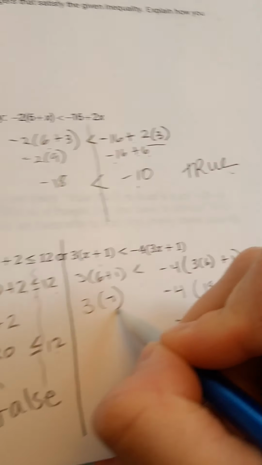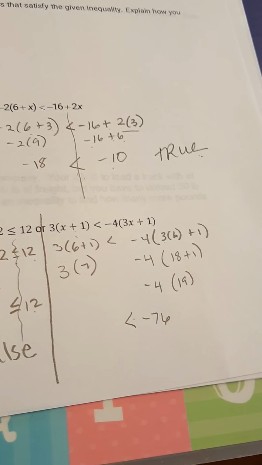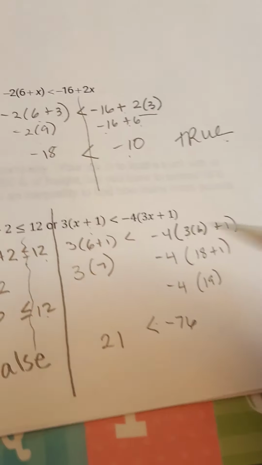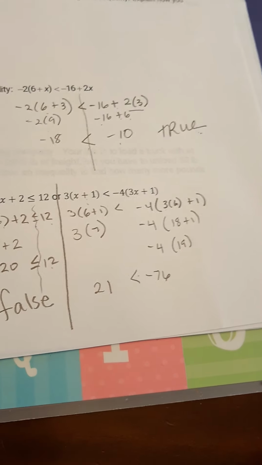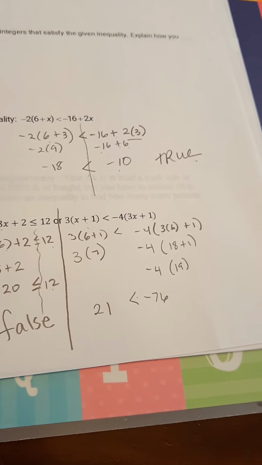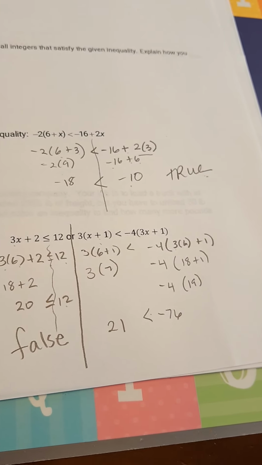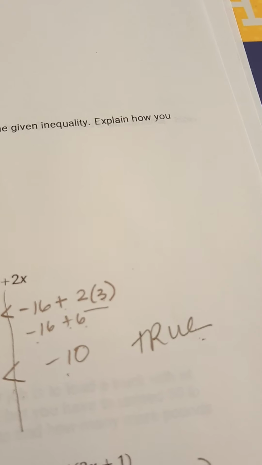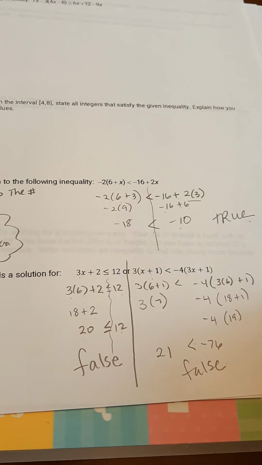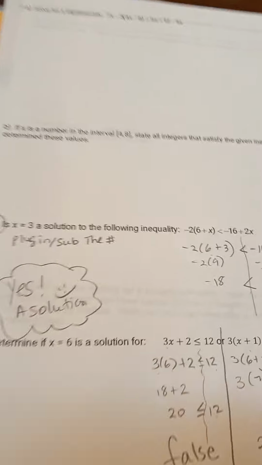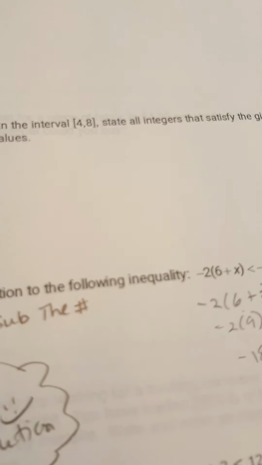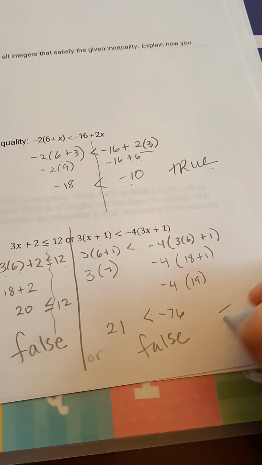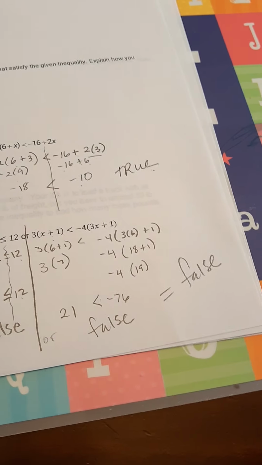Bringing down the sign, and then 3 times 7, hello, I'm not even on the problem, sorry guys, is 21. I'll write that all the way down here. Is 21 less than negative 76? And that's a big fat no. It's greater than. So the fact that both parts are false means that x equals 6 is not a solution. Because, that's your final answer, false or false makes a false statement.